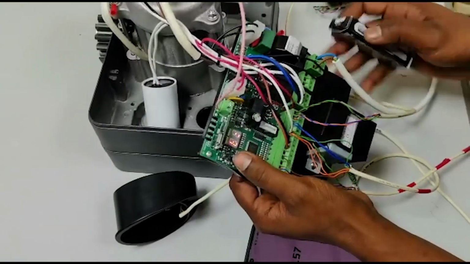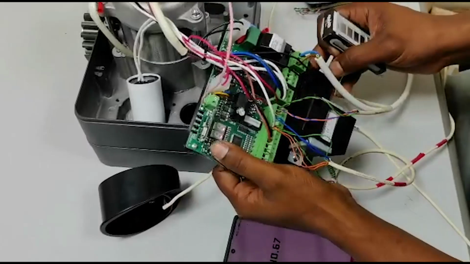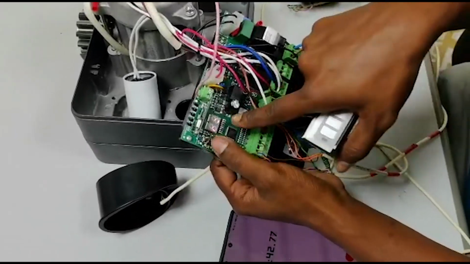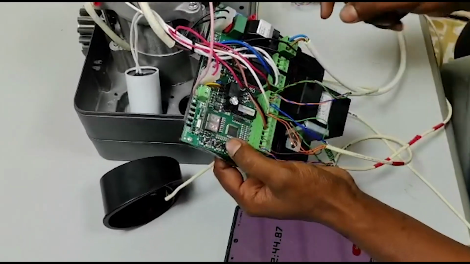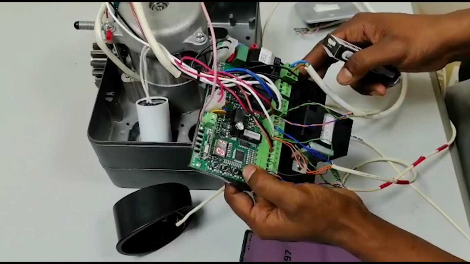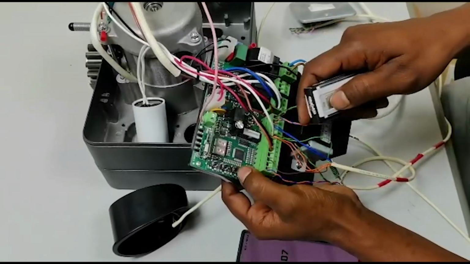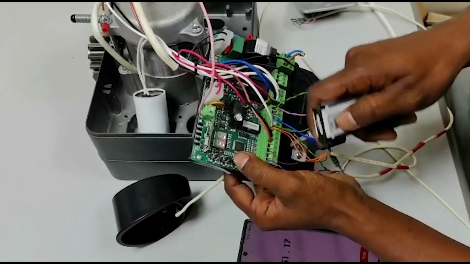If you want to program the remote, what we have to do is go to position R. Then you press R1.